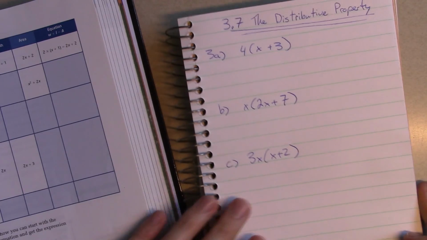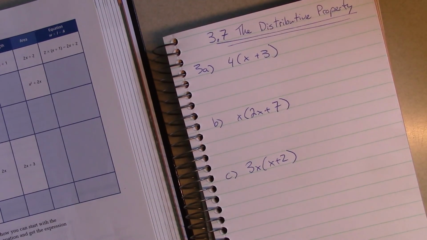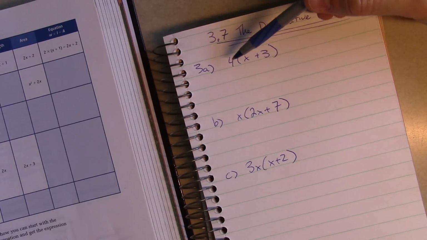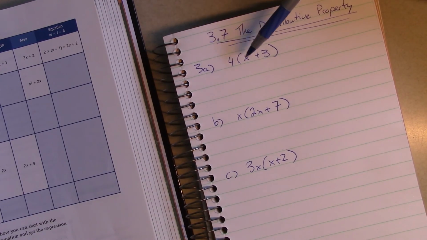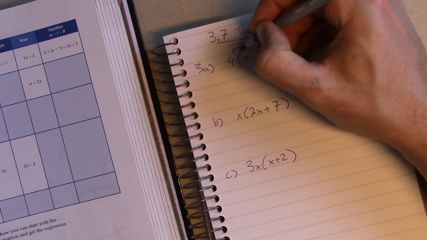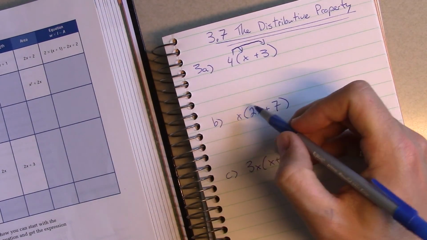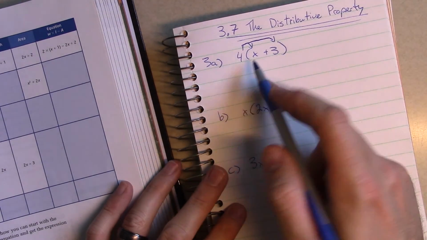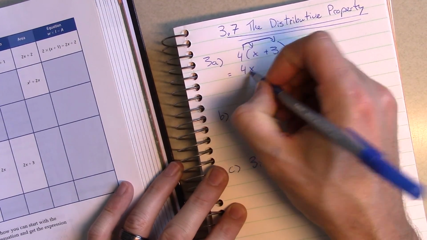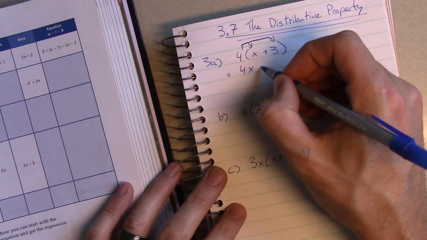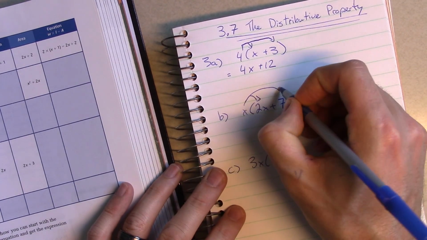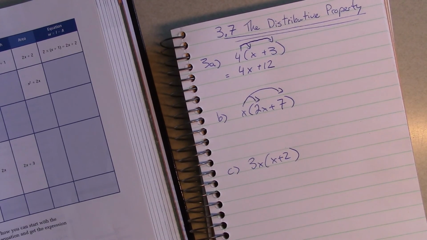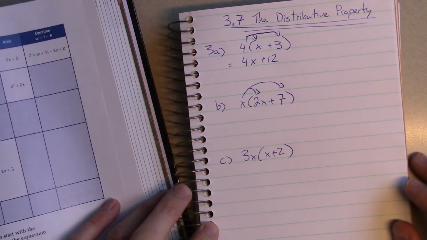Okay, so here's 3 examples. It's called the distributive property because we're distributing the number or coefficient that's in front of the brackets to each of the terms or numbers or coefficients that are inside the brackets. So we can make a little arrow that illustrates that. So 4 times x is going to be 4x, and then 4 times 3 will be plus 12. So you're just distributing that first term to the next 2 terms. That's it? You good? Okay.